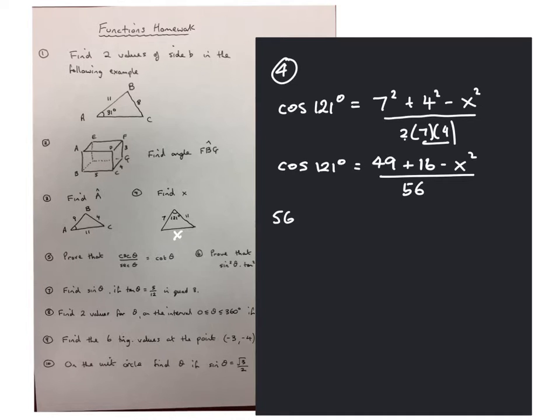So cross multiply, bring the 56 up, and 56 times cos 121 equals 65 minus x squared, because 49 plus 16 is 65.